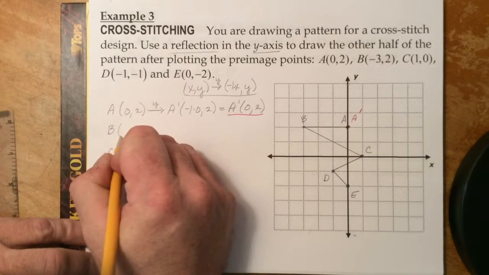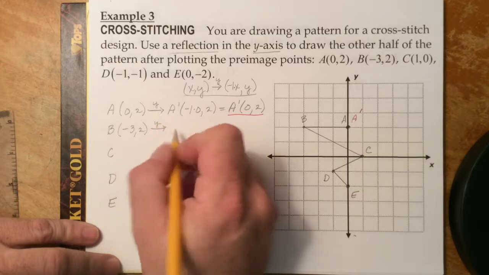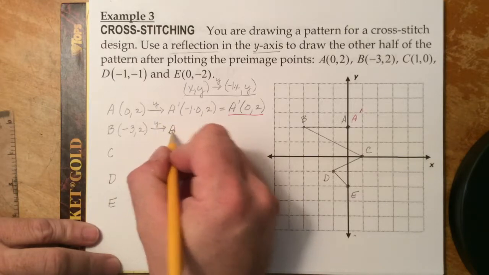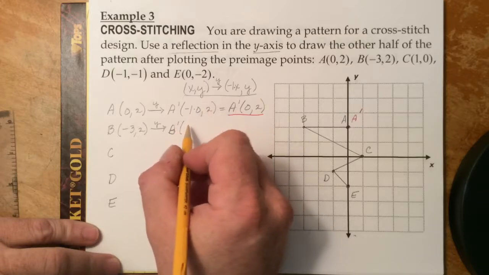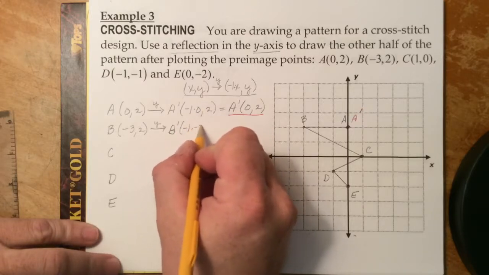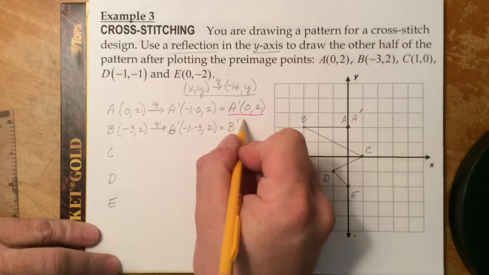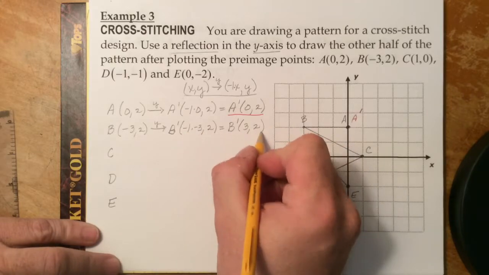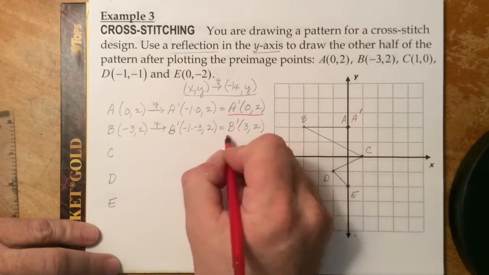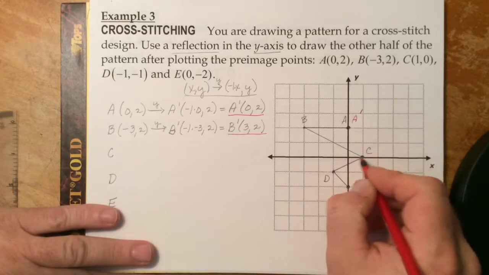Then B was at (-3, 2). Across the y-axis, a reflection occurs. And we have B prime. We multiply the x-coordinate with -1, and we leave the y-coordinate alone. That gives us B prime at positive (3, 2). -1 times -3. So our new B point location is at (3, 2). Start at the origin, 3 to the right, up 2.